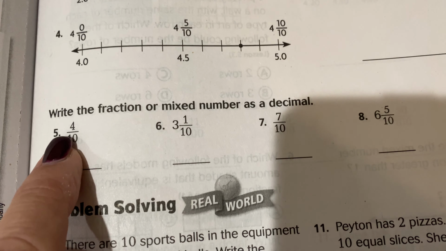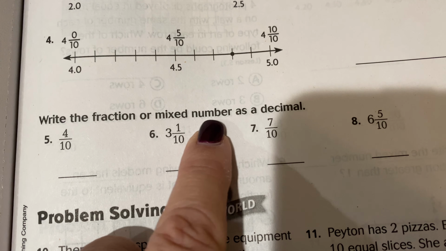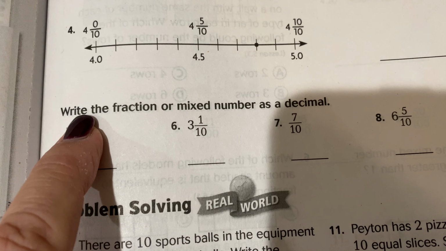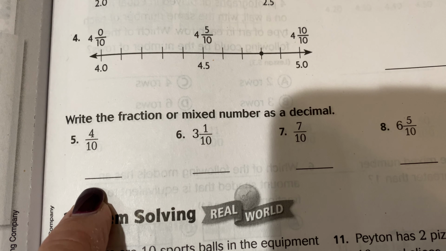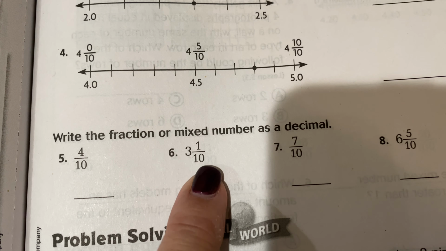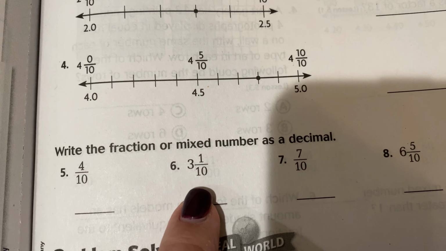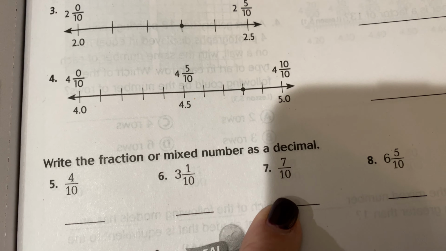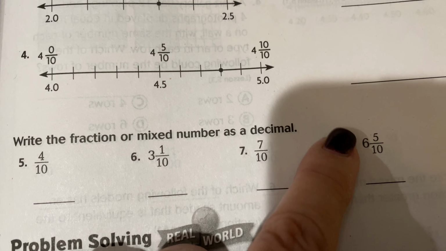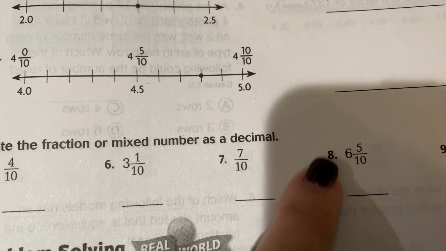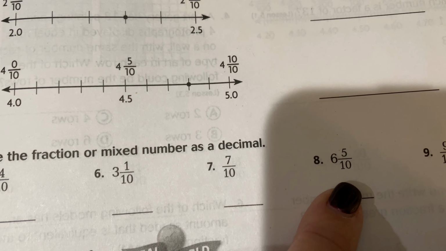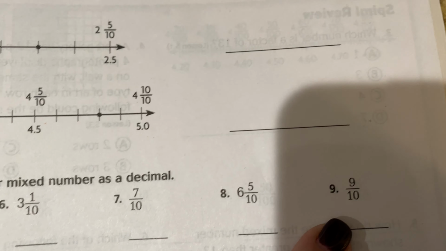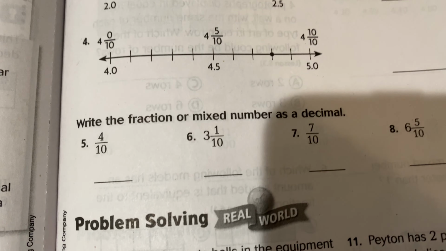Here you're going to write the fraction as a mixed number, or a mixed number as a decimal. So here's your fraction, 4/10, write it as a decimal. 3 and 1/10, so this is going to be 3 point, how many tenths? This is 7/10, and this is 6 and 5/10. So this is going to be a whole number, a decimal point, and then how many tenths? Here you have 9/10. So you're writing all those as decimals.